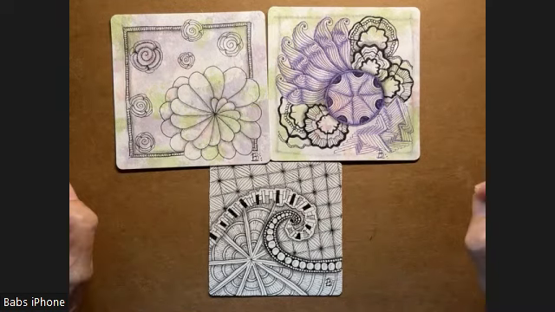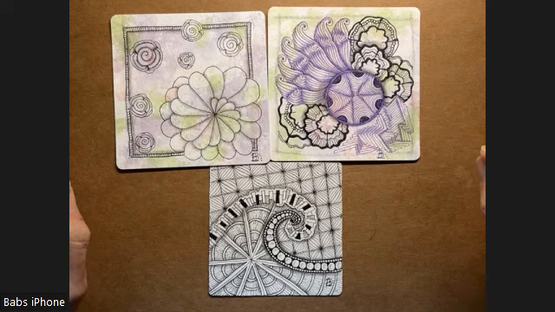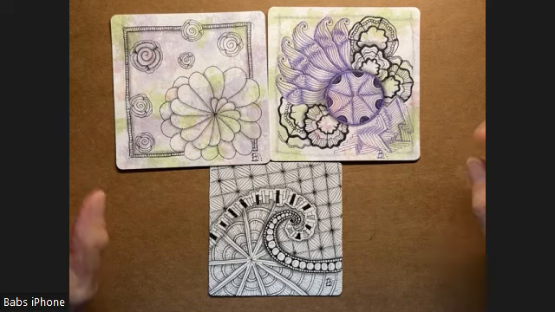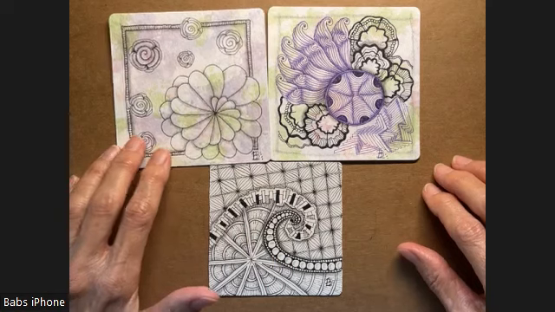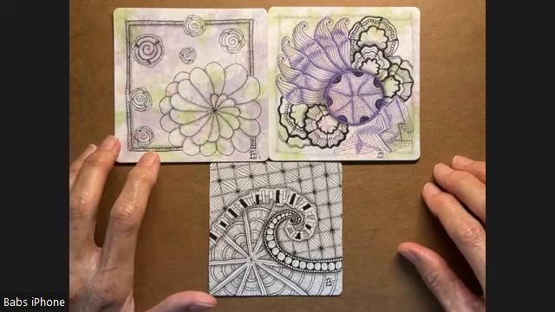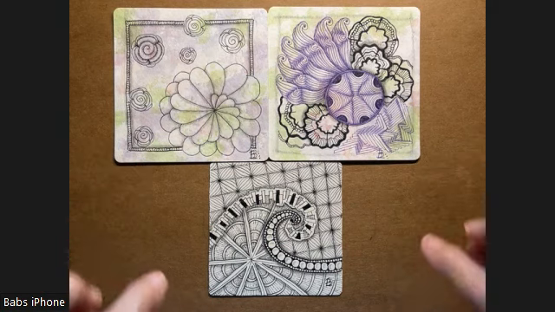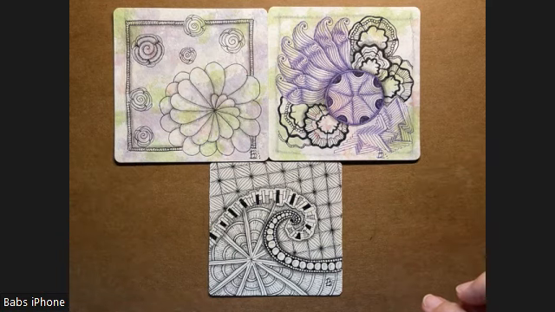I just followed what the app picked for me, and I put it together. Would I frame it? No. But do I love it? Yes, because I learned a lot and I enjoyed the time making that tile.